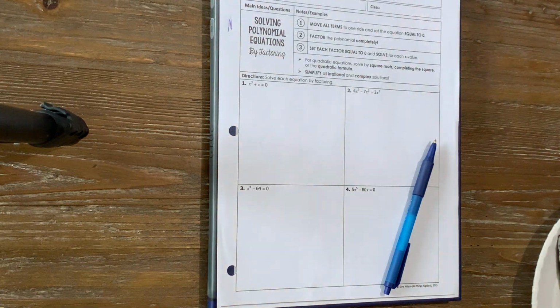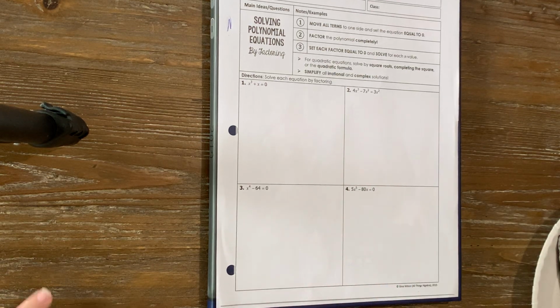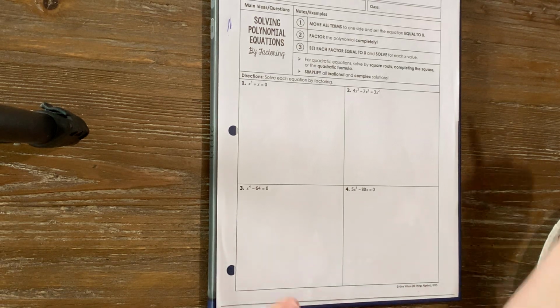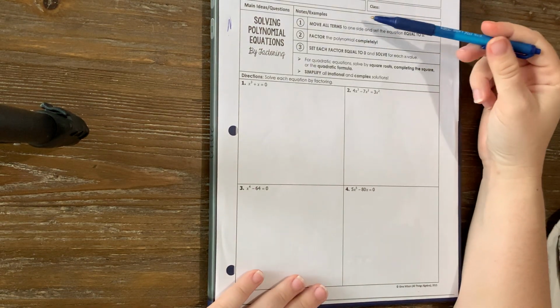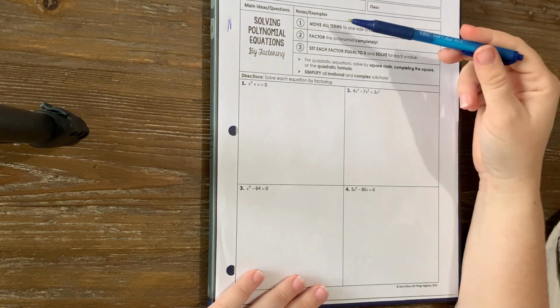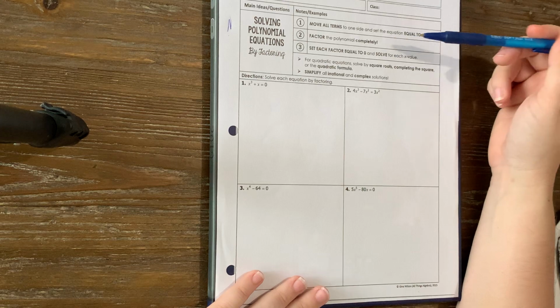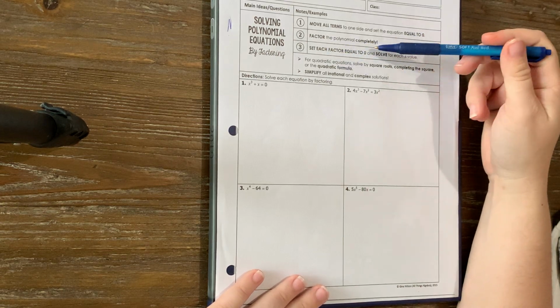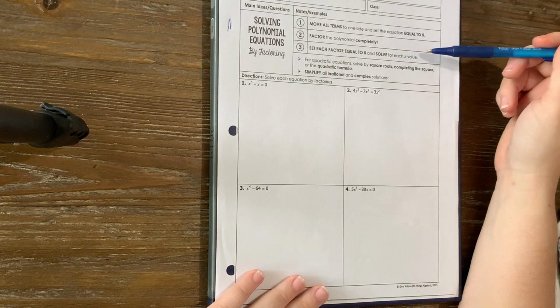Good morning, guys. So we're going to talk about solving polynomial equations by factoring. This is an extension of the lesson that we did last week, where we talked about all the different factoring methods. So the first thing you want to do is move all terms to one side and set the equation equal to 0. Then you want to factor the polynomial completely using one of the factoring methods. Then you're going to set each factor equal to 0 and solve for each x value.